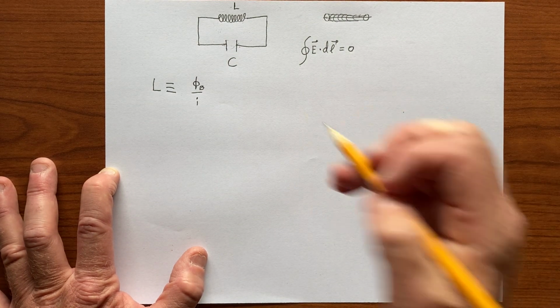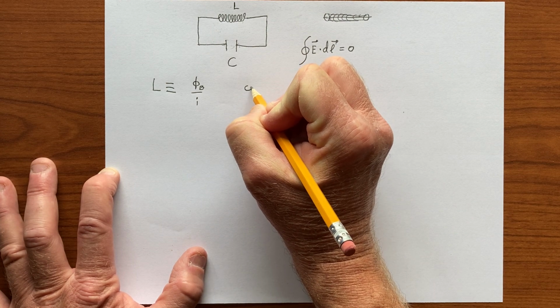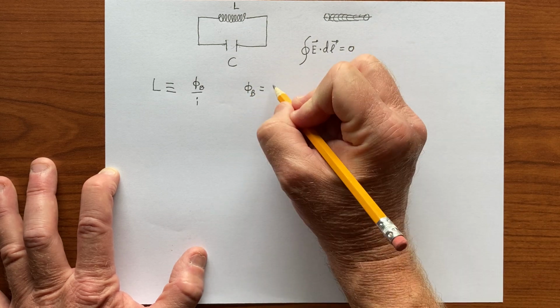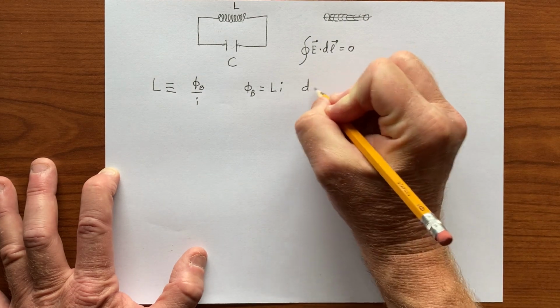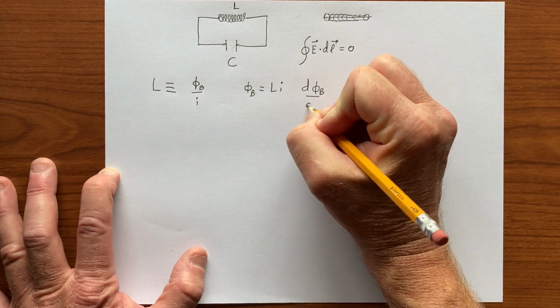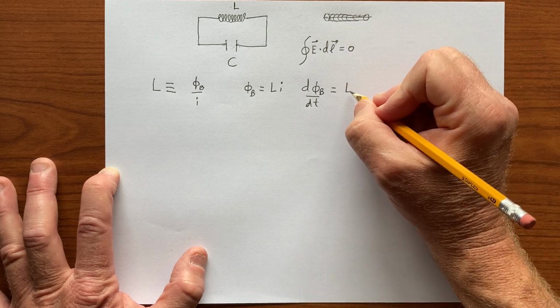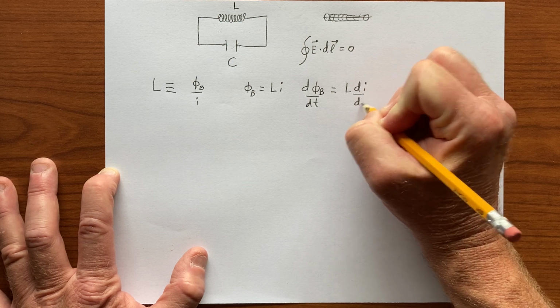So we know how to get voltage from flux, right? It's the time derivative of this quantity, so this is equal to L times I, and so d phi by dt is equal to, L is just a constant feature of the object, the solenoid. So this looks like that.